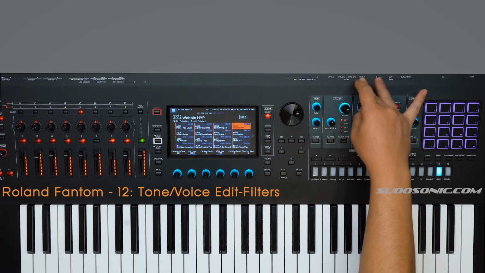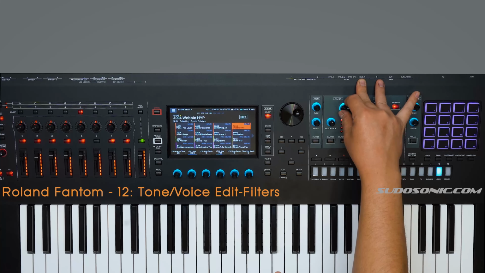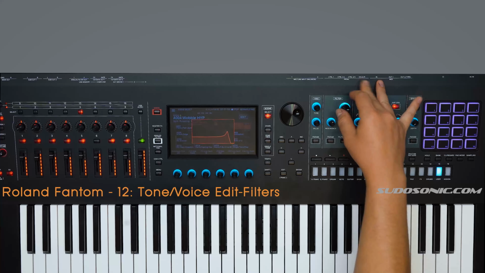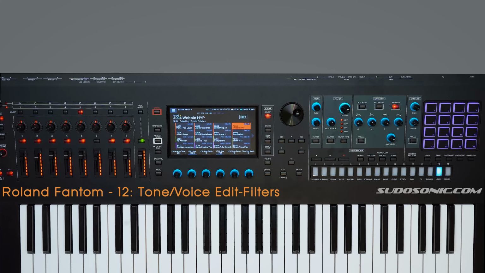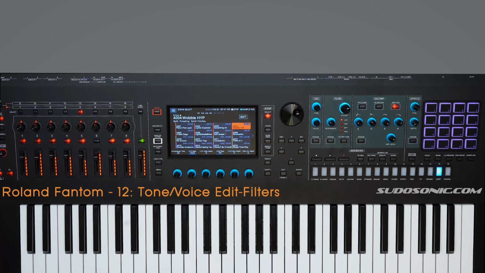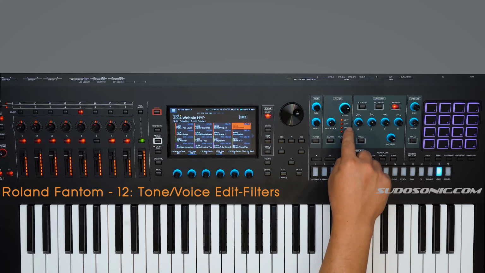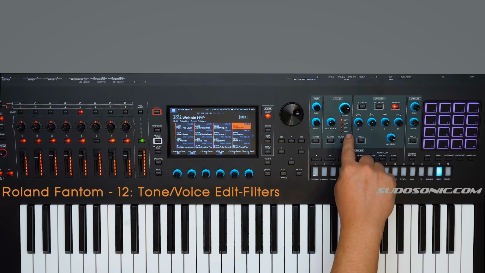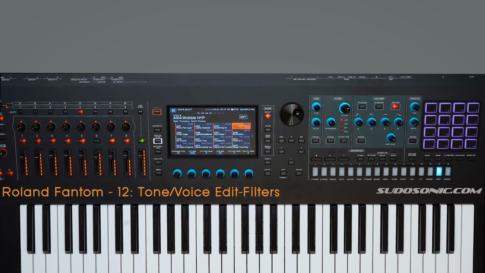And then once you have that peak turned up, you can then change the cutoff and kind of get a lot of spacey or acid bass type sounds going on there. So the next section down here is where it says LPF, HPF, BPF, and peaking, PKG.